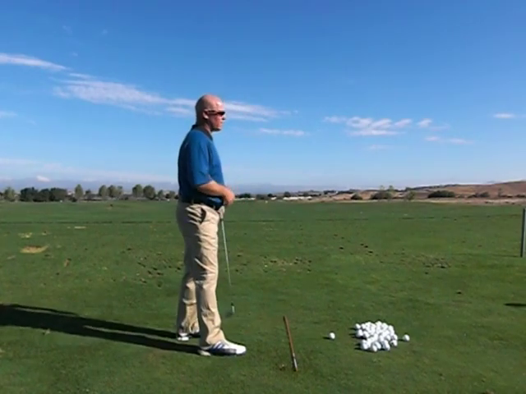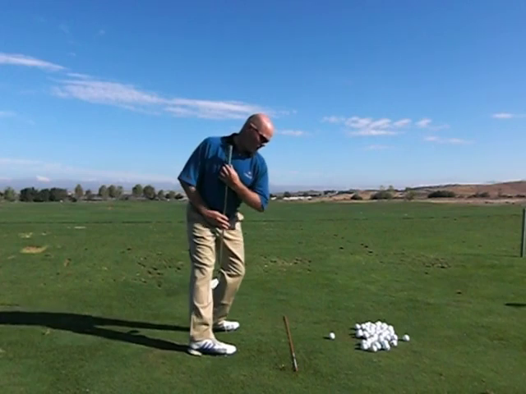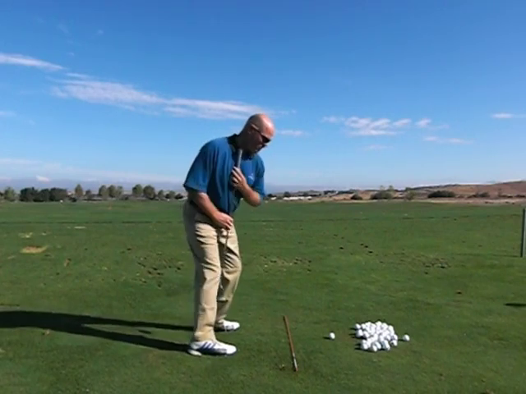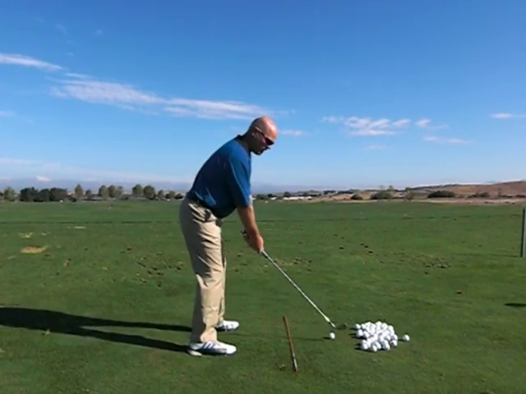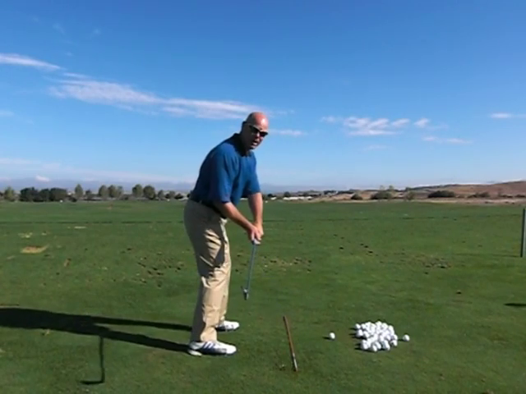If I set up the secondary tilt so it's leaning backwards a little bit, and I keep that secondary tilt as I rotate, we're going to find the club automatically comes to the inside going back, and it also is going to want to come from the inside coming down.